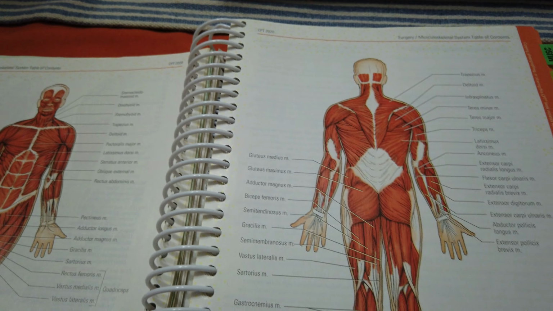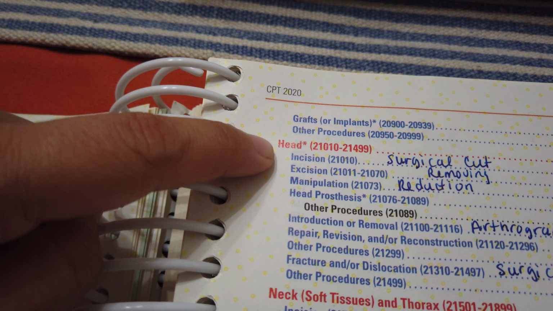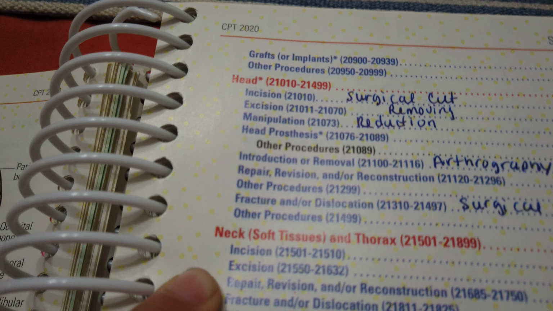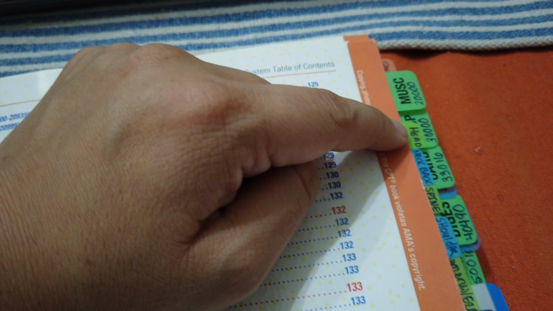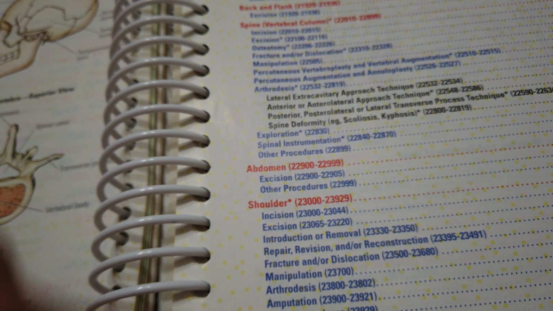Okay, if we go back to the muscular really quick. Okay, let's go back there. Notice that you have your table of contents, okay? And it goes into those sections. So you have head, and it tells you what page to go to. You have neck, so forth, so forth. So all my little sections that I further sectioned out, I use this, okay? You can do that.